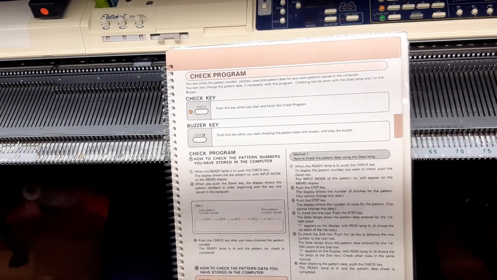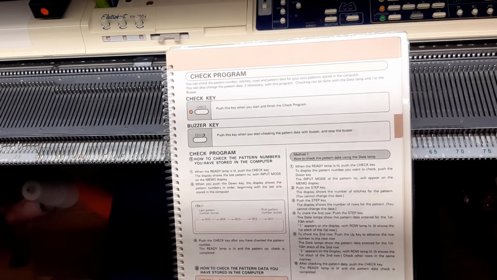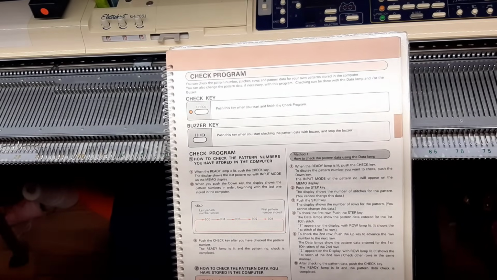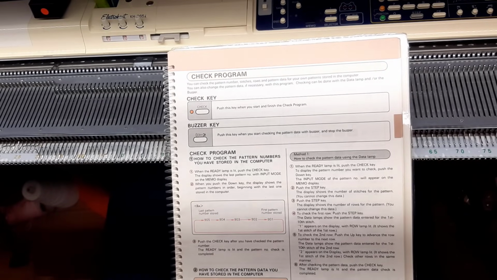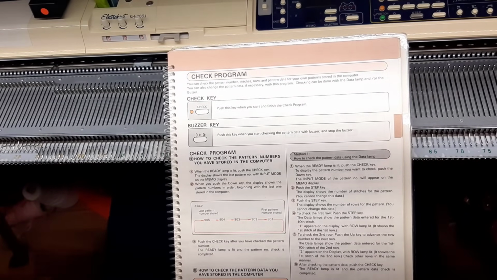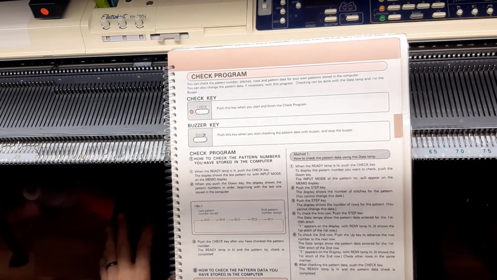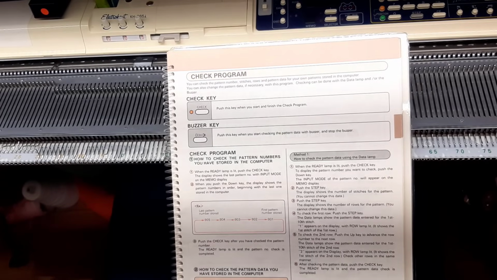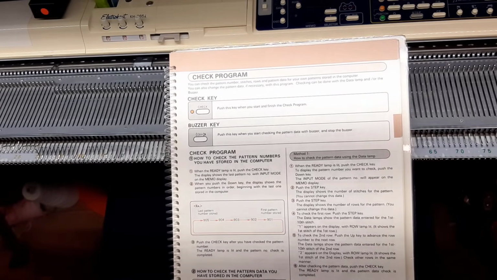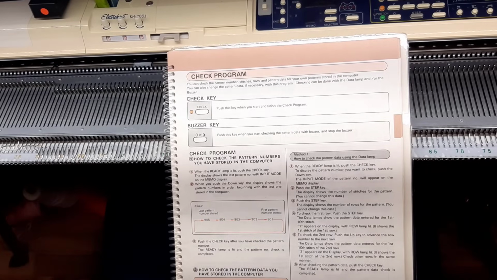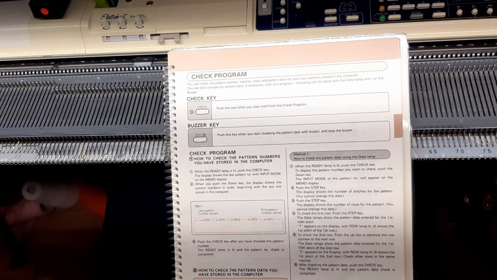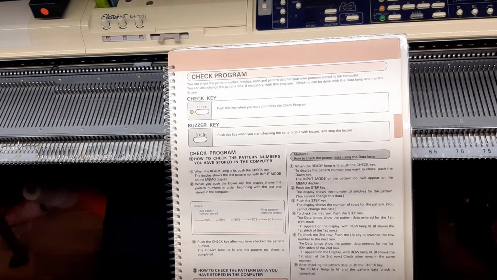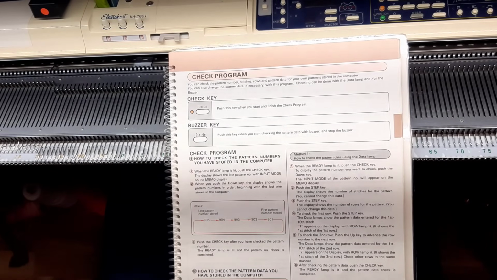You can check the pattern number, stitches, rows, and pattern data for your own pattern stored in the computer. You can also change the pattern data if necessary with this program. Checking can be done with the data lamp and/or the buzzer. Okay. So check key, push this key when you start and finish the check program. Buzzer key. Push this key when you start checking the pattern data with buzzer and stop the buzzer.